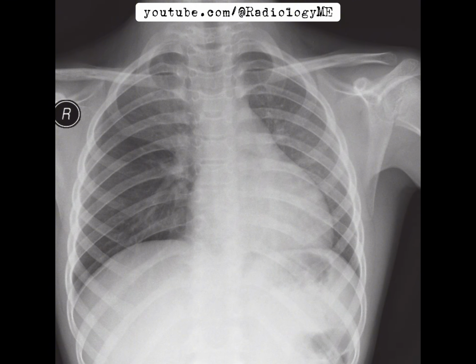At this point, based on the radiographic findings and clinical suspicion, the diagnosis I'd go with is air trapping in the right middle and lower lobes, likely secondary to an aspirated foreign body in the bronchus intermedius. In a child, this could very well be something like a peanut.